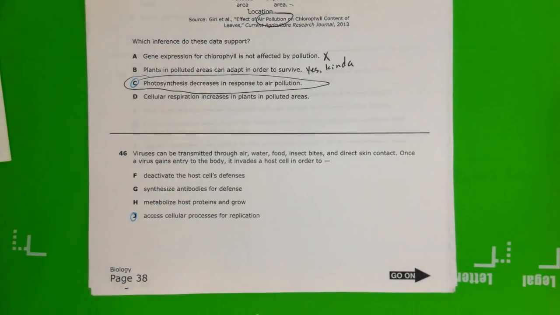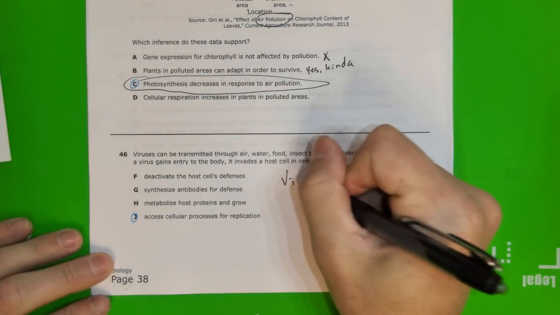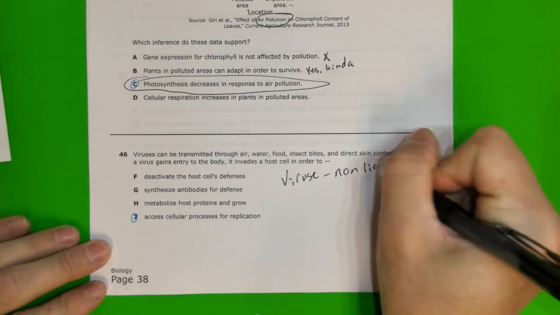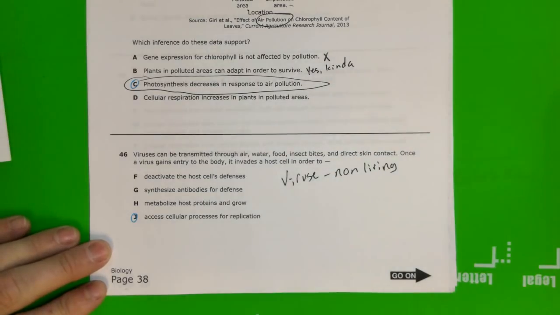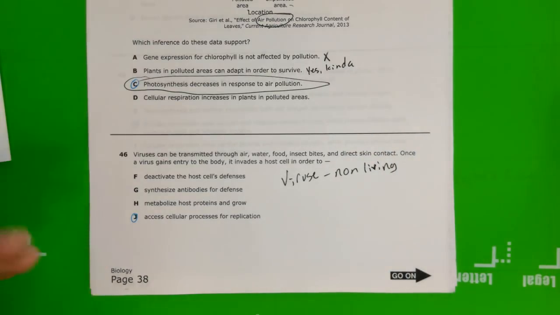Viruses can be transmitted through air, food, insect bites, and direct skin contact. Once a virus gains entry to the body, it invades the host cell in order to what? Since viruses are non-living, it means they're not alive. If you go to the doctor and you have the flu, they can't give you any medicine for the flu. They're going to tell you, sorry, we just have to let it run its course. We can treat the symptoms, but we can't treat the virus. It's because they're not living.